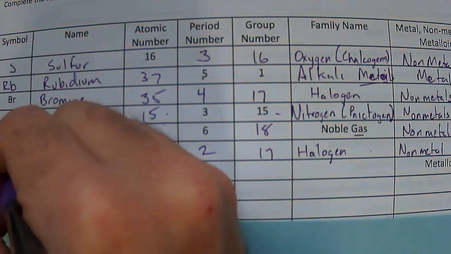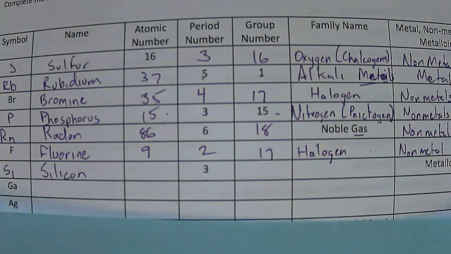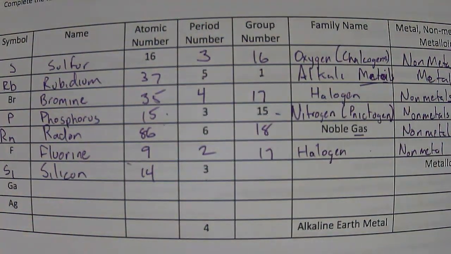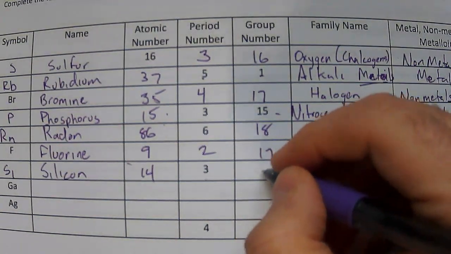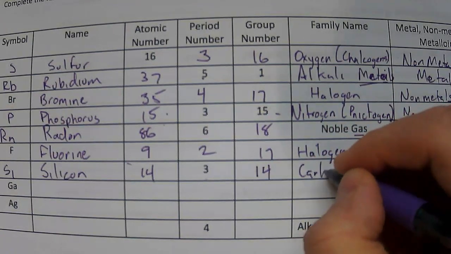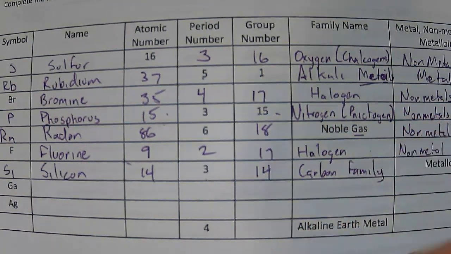We'll put Si, spell that out, silicon, and its atomic number is 14, group number 14, and that's part of the carbon family. And we already know that it's a metalloid.